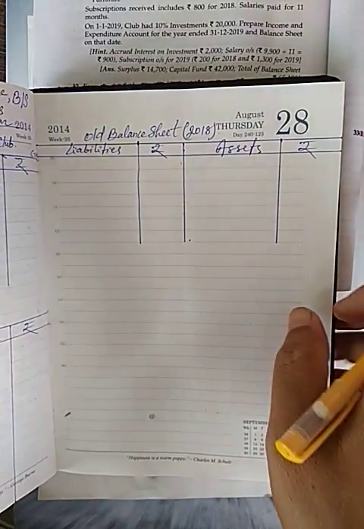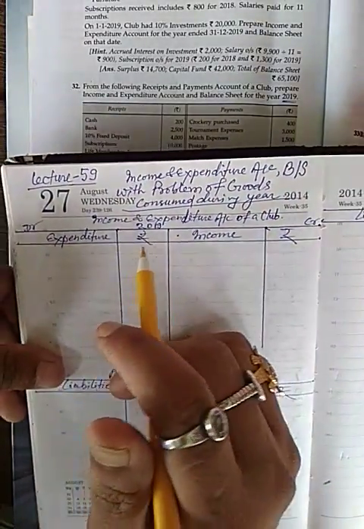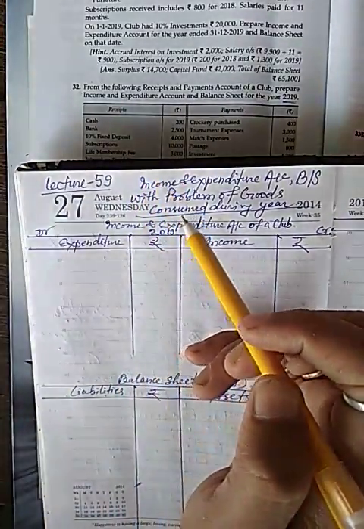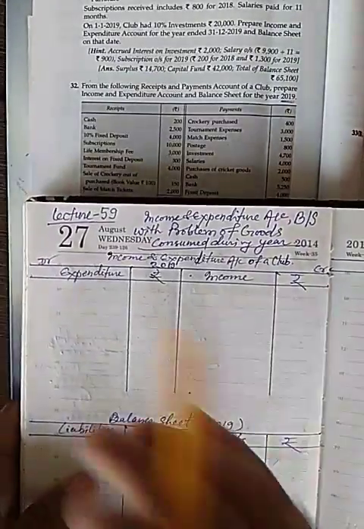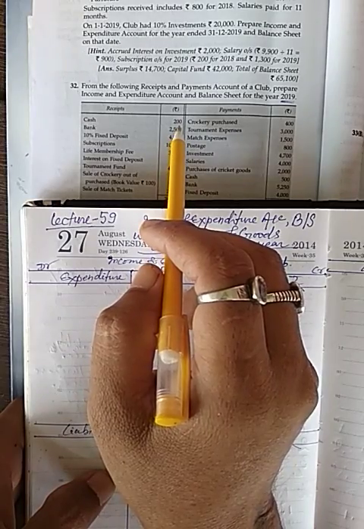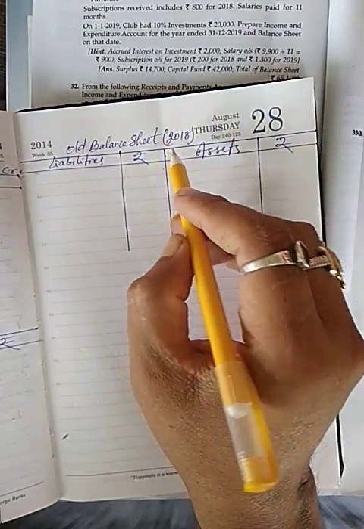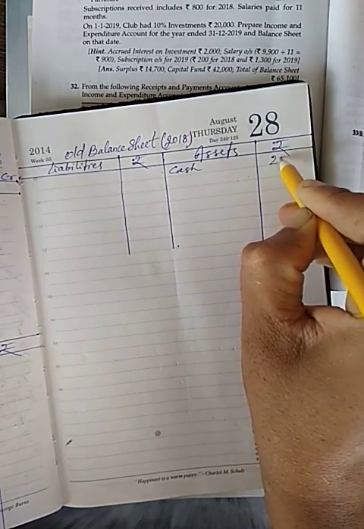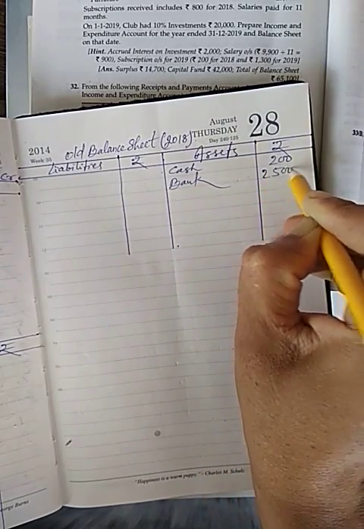Now I am going to show all the items one by one. Cash and bank balance is given in question, 200 and 2500. So I will write it in asset side of previous year balance sheet. Cash 200, bank 2500.